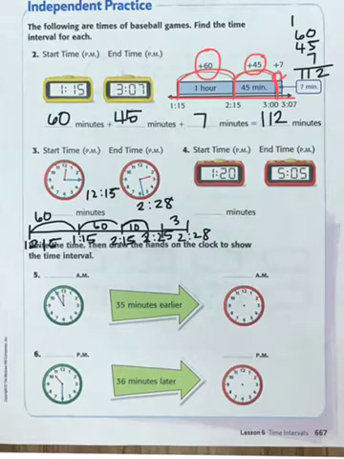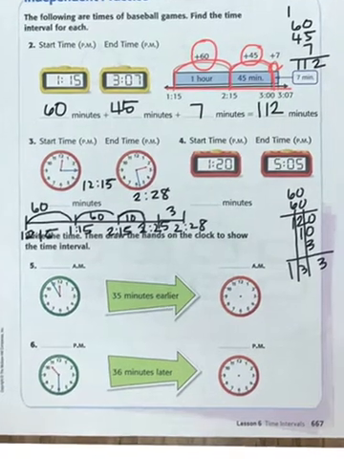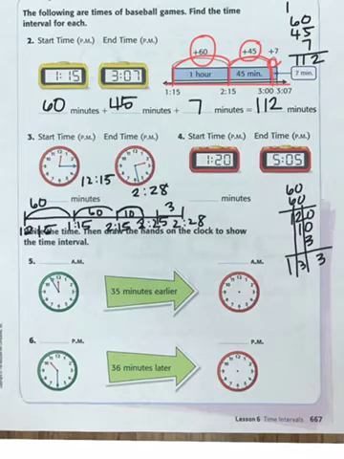I have 60 plus 60. That's 120. Plus 10. Plus 3. So I'm going to add that. 2 plus 1. I'm going to put these little lines so you could see a little easier maybe. That would be 3. That would be 1. So my interval was 133 minutes. We crunched that in there, didn't we?